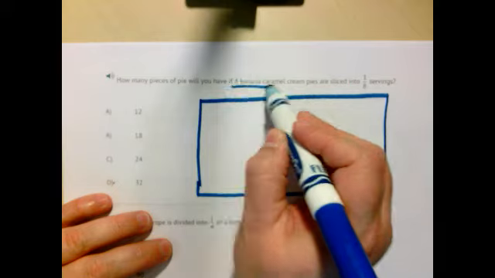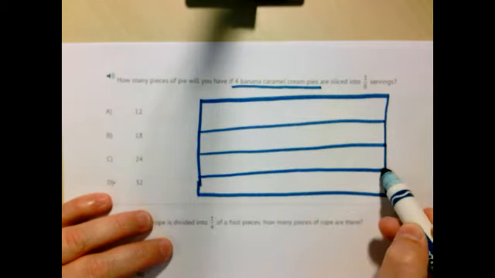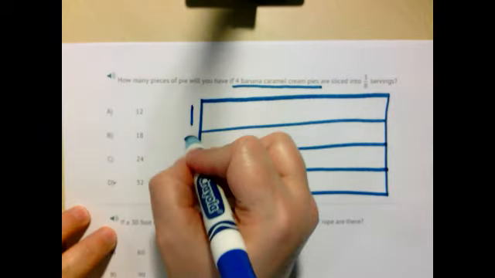I have 4 banana caramel cream pies. Probably should have used a color other than blue, but maybe we should have used yellow. So here's my pies. There's 1 pie, 2, 3, and 4. So there's 4 pies. Each of those pies is going to be sliced into 1/8 servings.